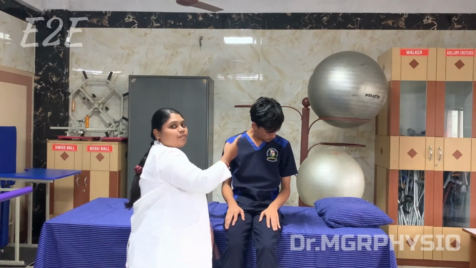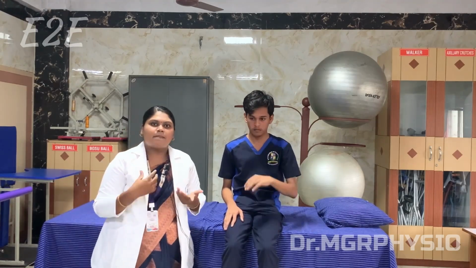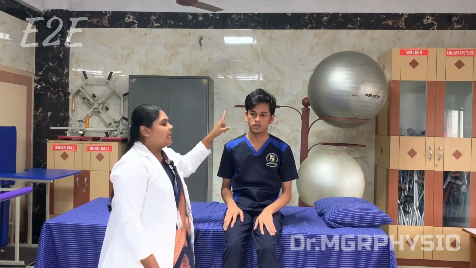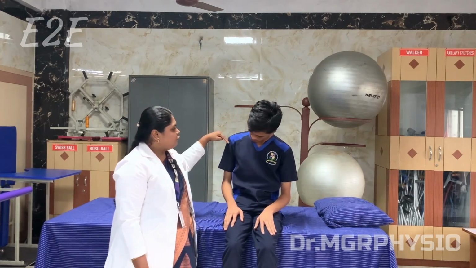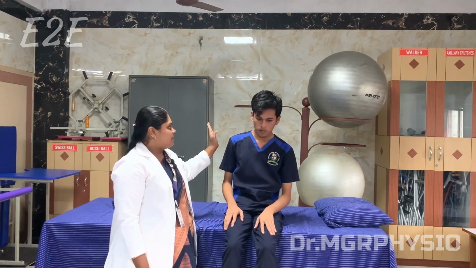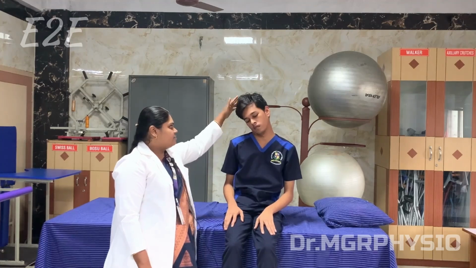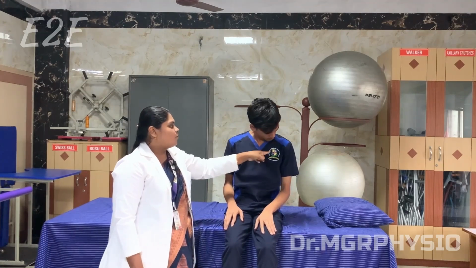This cross pattern of the neck we call the diagonal pattern of the neck, where PNF will be implemented to stimulate the opposite side pattern of movement. Again, flex and chin to the opposite side. Again this side, flex, chin to the opposite side.